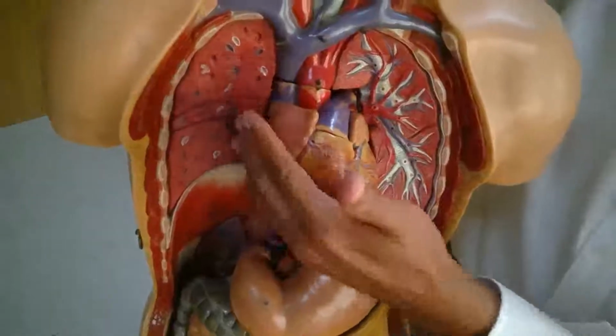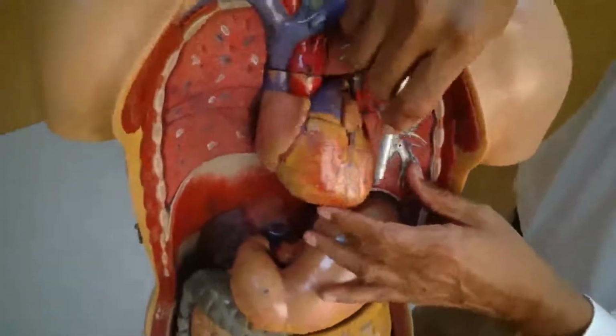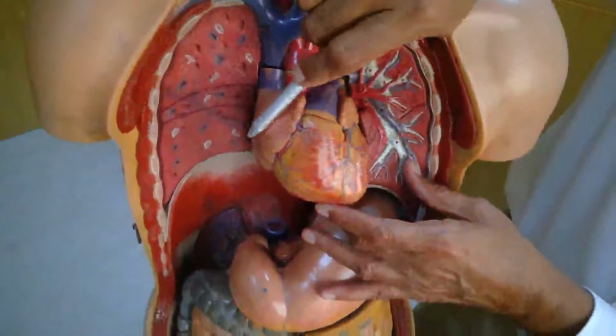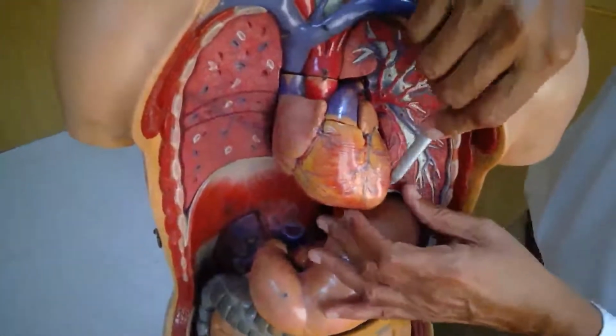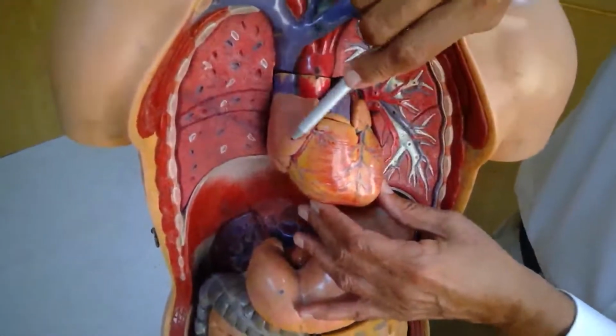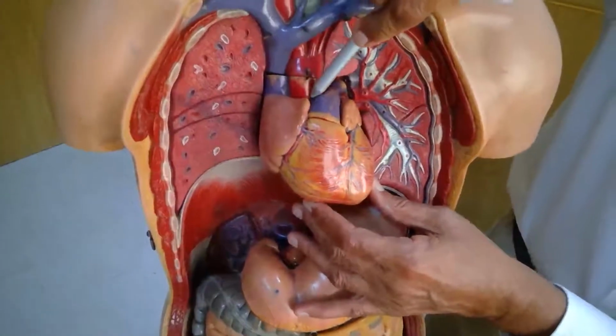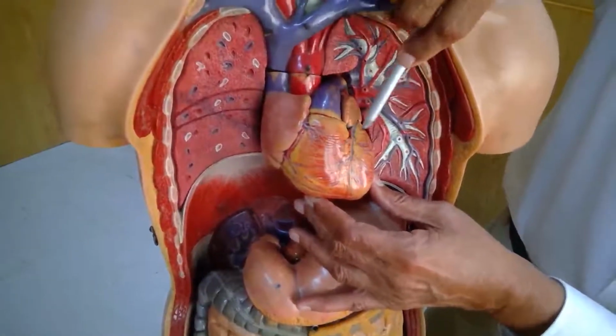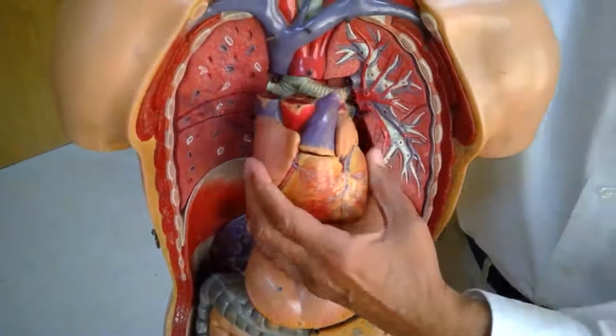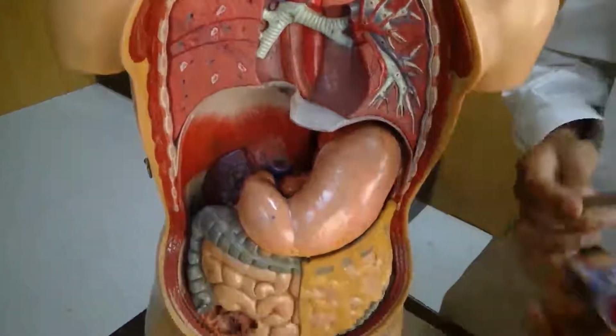is in the midline, and then it rotates towards the left side. So the left side becomes anterior and the right side becomes posterior. Right atrium in front of the left atrium, right ventricle in front of the left ventricle.